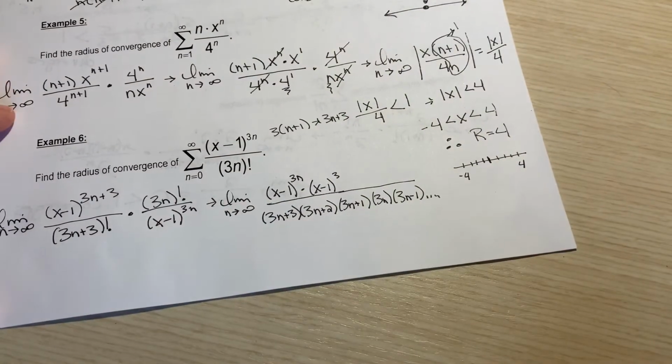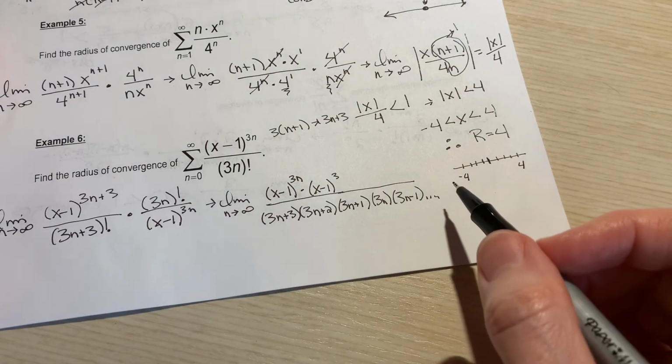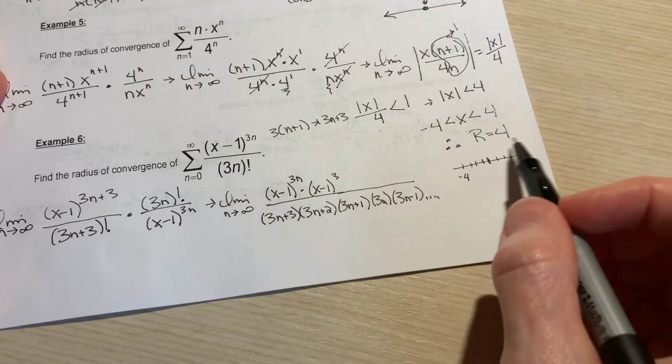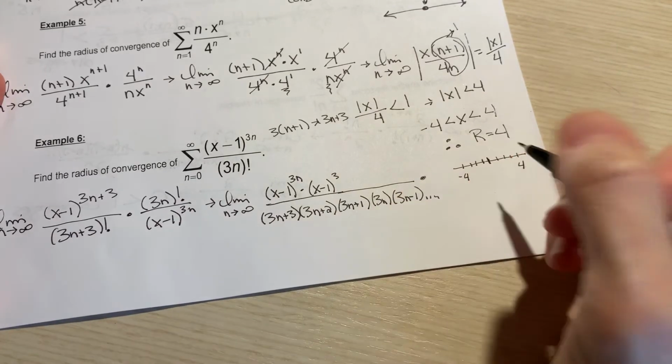Shoot, I'm running out of room here. Okay, I wish this were in pencil so I could erase this. Let me just try to do my best here to squeeze this in.